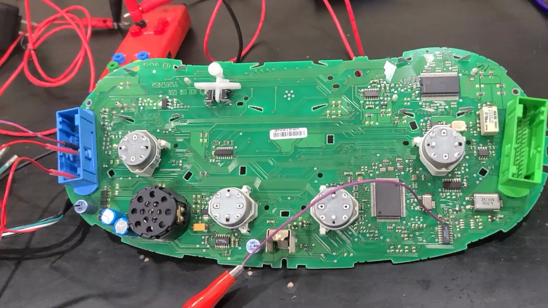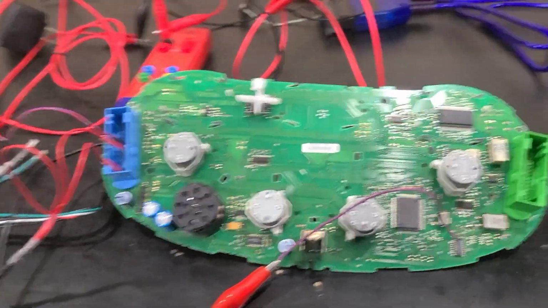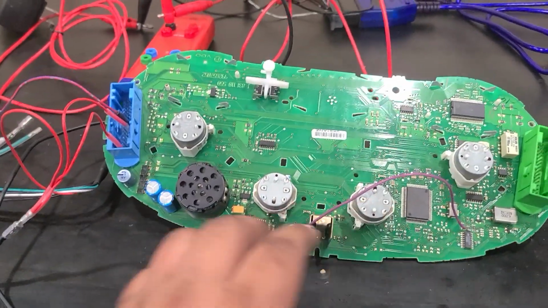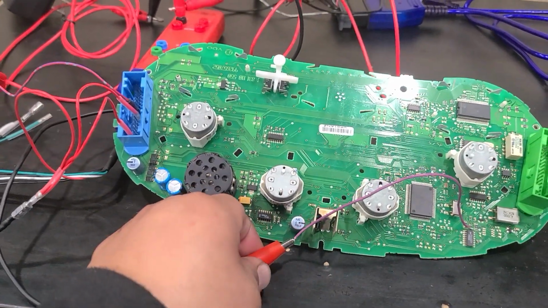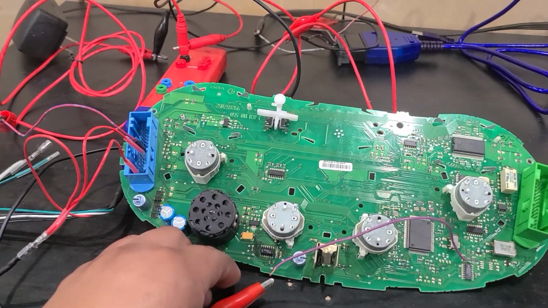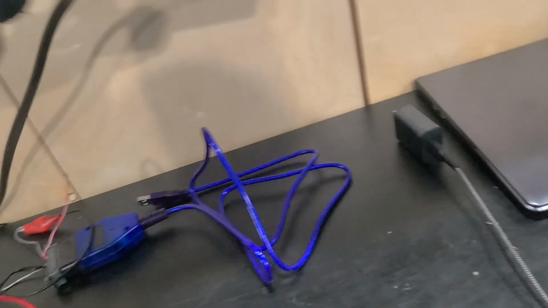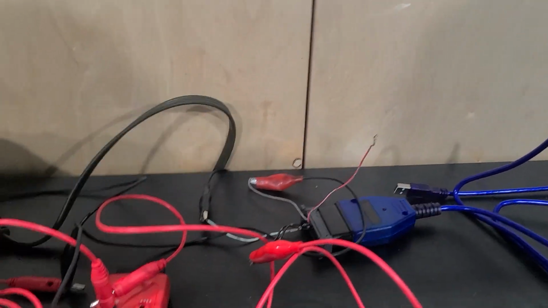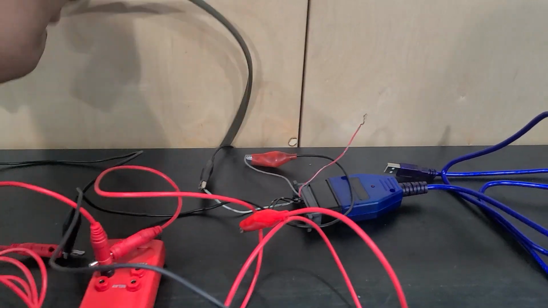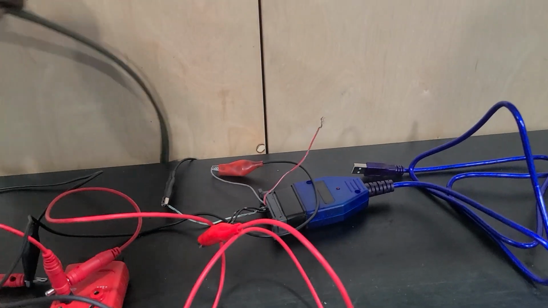So we did this. So even though there is no communication, as you can see, I'm gonna disconnect this, but we can simulate just with the powers and grounds.